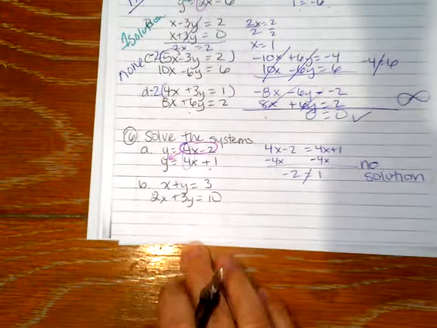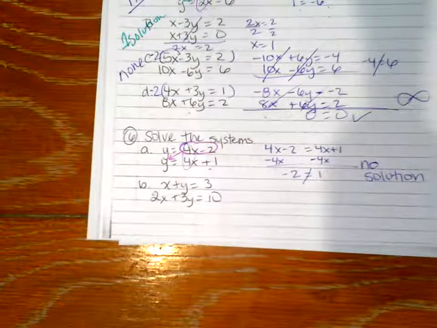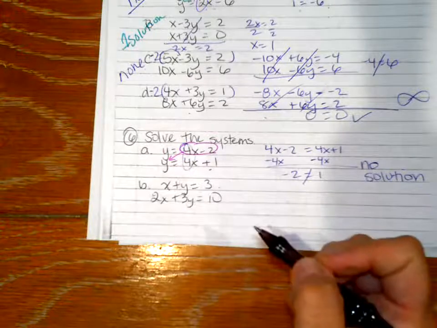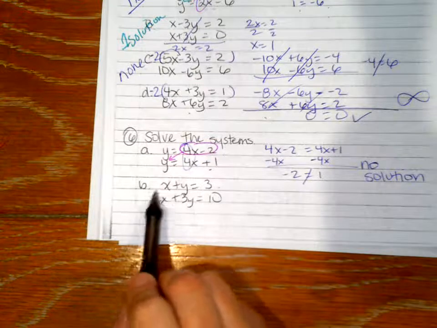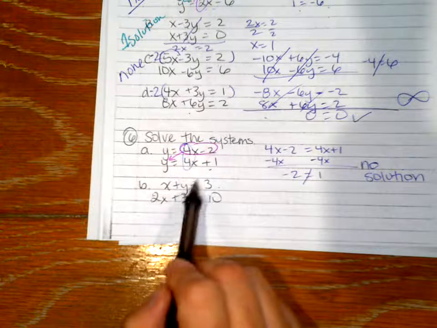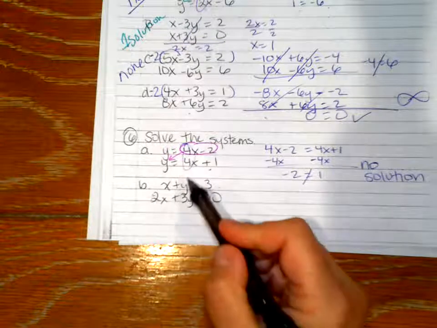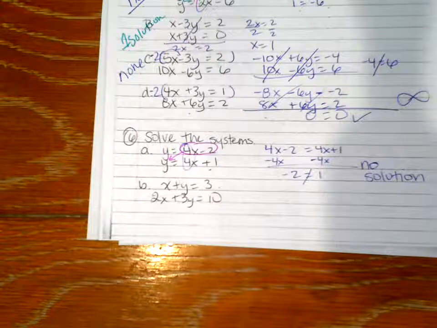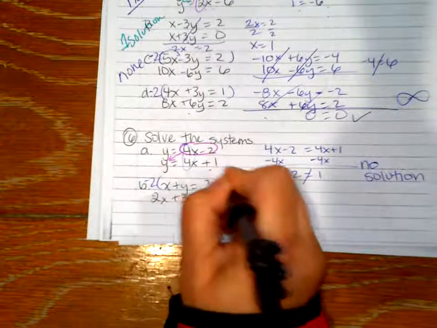Okay. For b, you could move one of these variables over and substitute. You could multiply the top by a negative 2 and get rid of the x's. You could multiply the top by a negative 3 and get rid of the y's. So it doesn't matter what you want to do. I'm going to go ahead and multiply the top by a negative 2.